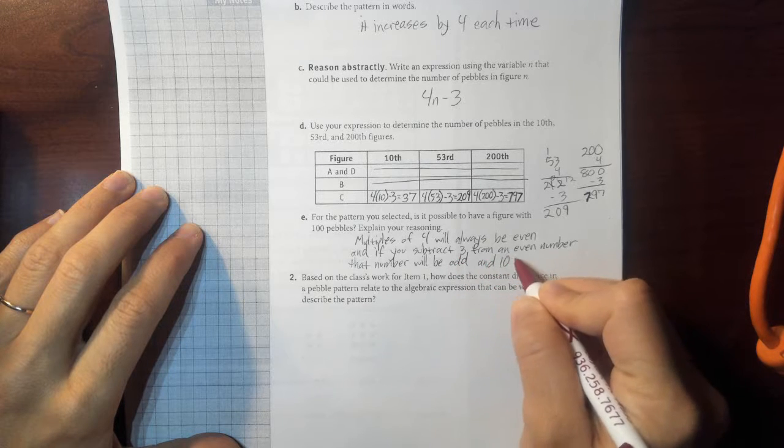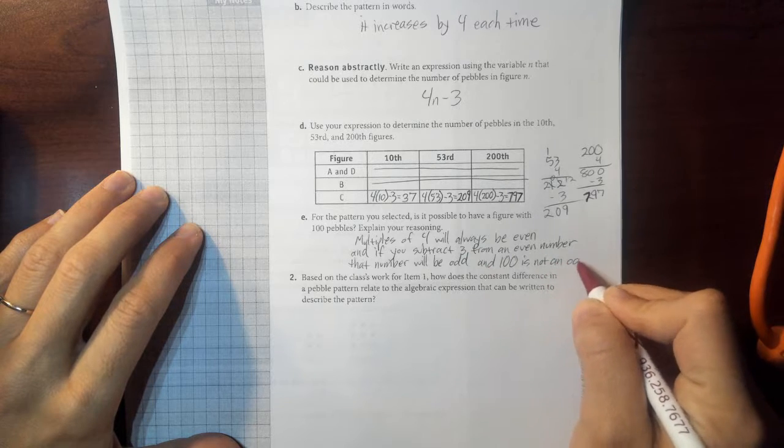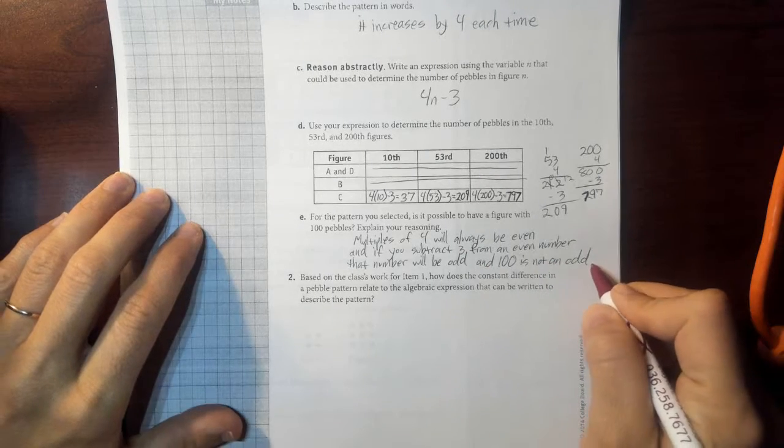And 100 is not odd. It's not an odd number. So it can never be 100.